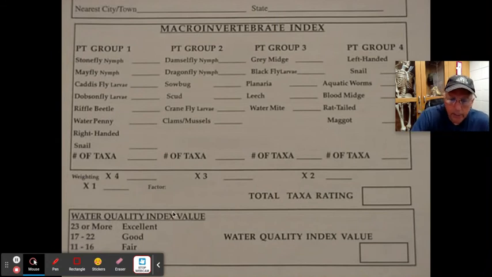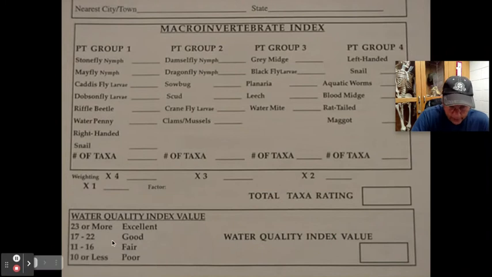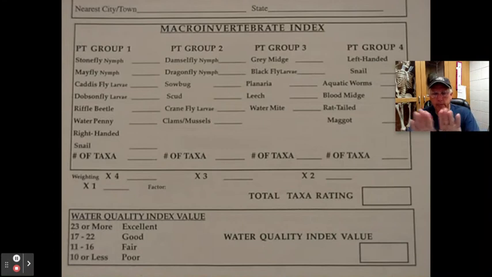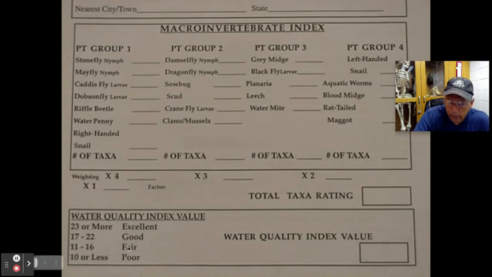You add that up and come up with a number, as you can see down here, and it tells you your water quality. What you should see is that the WQI and the PTI match, and our pond usually does. Our pond usually tests fair, around the 13, 14 range. It's not good water, and it's not poor water.